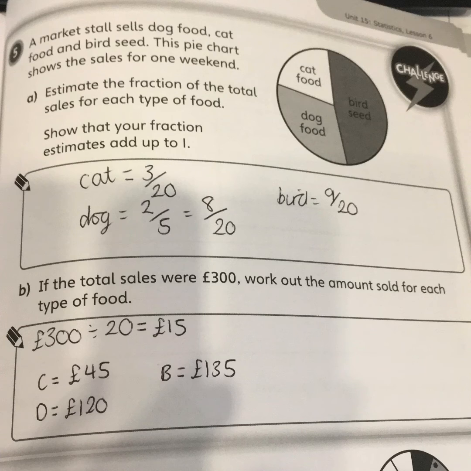So I looked at the pie chart and I can see that the bird seed was almost half. I can see that cat food is just less than a quarter and dog food is around a third, but not quite. So I've decided to go into 20ths because I think I can show that it's just less than a half, just more than a third, and just less than a quarter. So I've said that bird seed would be 9/20ths because it's just under half, which would be 10.